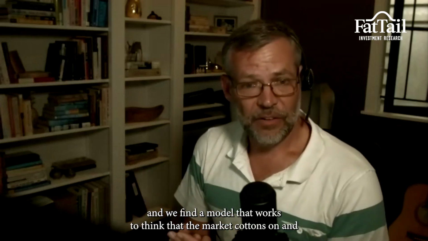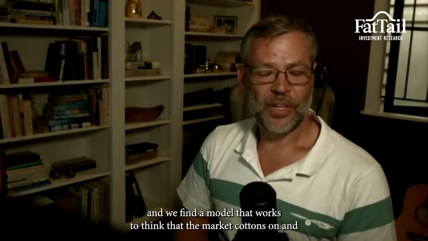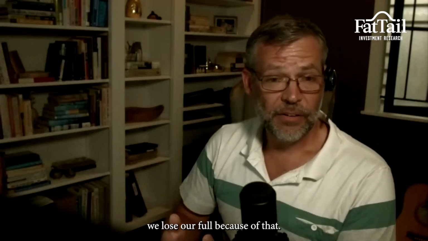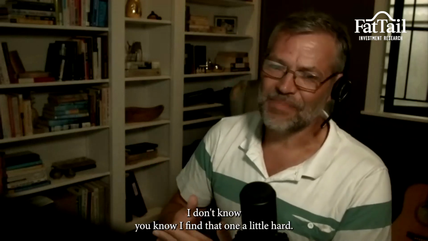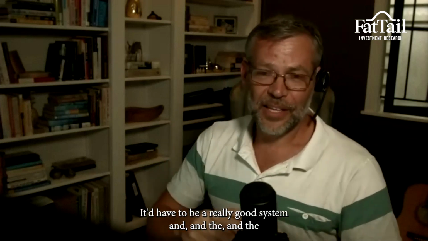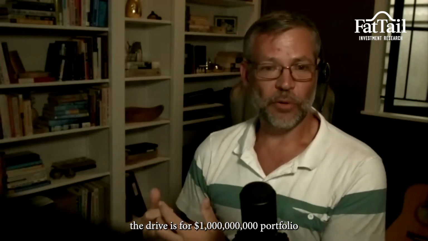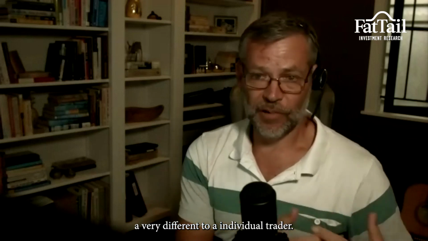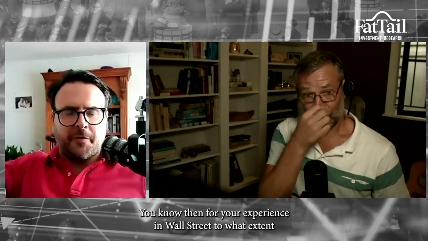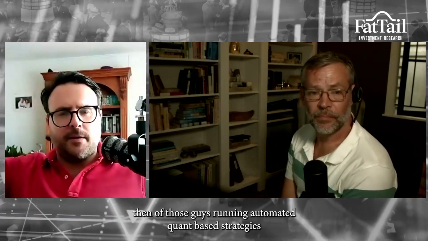When we have an edge and we find a model that works, to think that the market cottons on and we lose alpha because of that, I don't know. I find that one a little hard. It'd have to be a really good system, and the drivers for a $1 billion portfolio are very different to an individual trader.